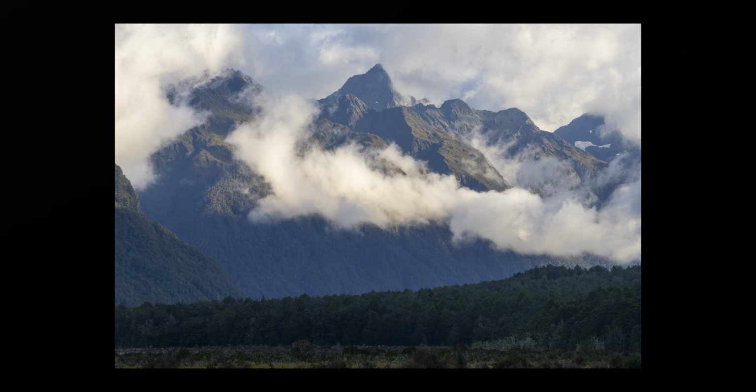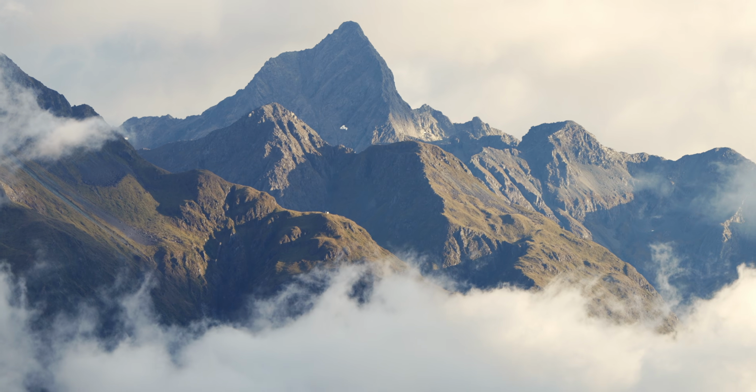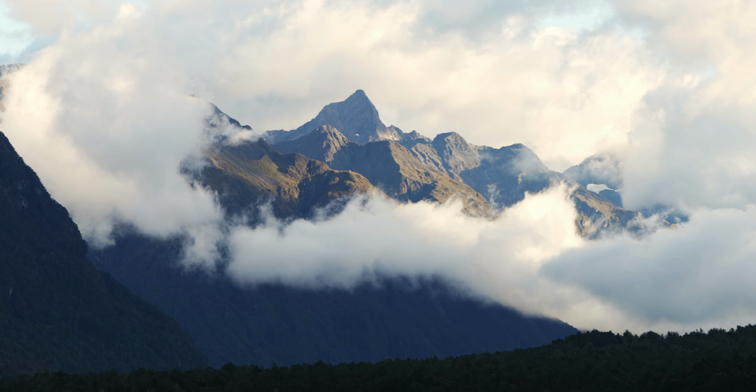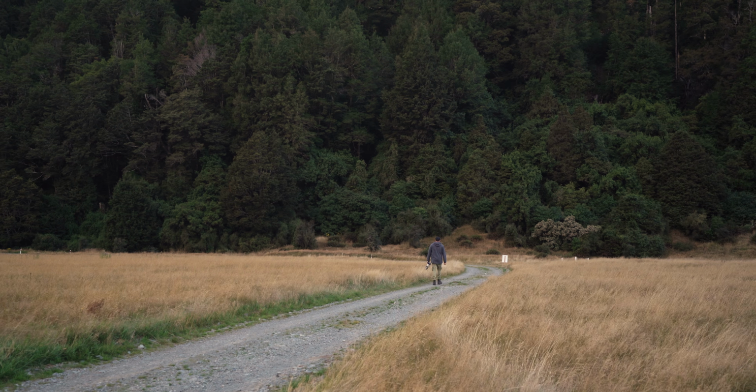So from this perspective, the shot would have to be a tighter frame like this. But how can we give this image a lot more depth? Well, I'll show you. Let's go for a little walk and see what we can do.